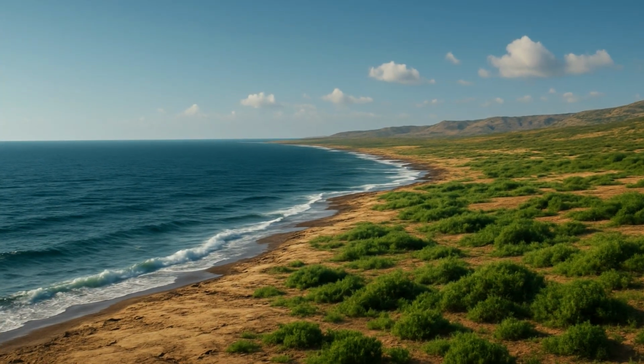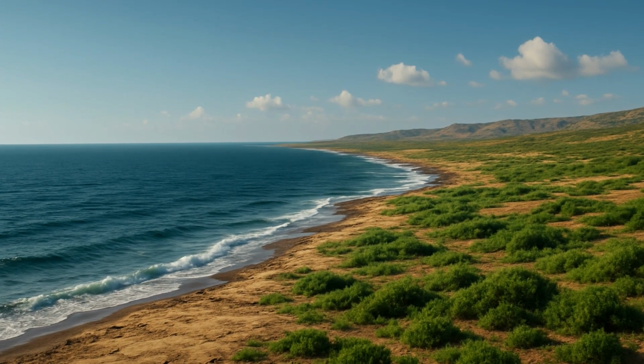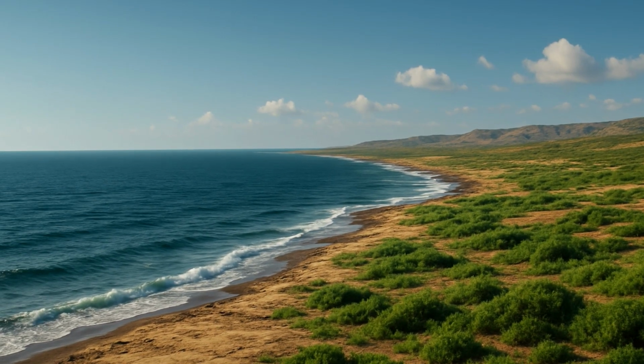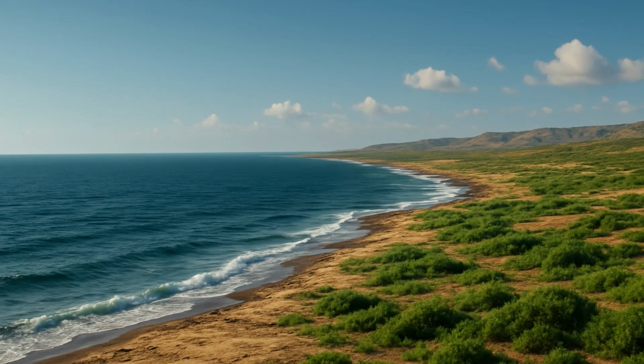Genesis 1:10. And God called the dry land earth, and the gathering together of the waters He called seas. And God saw that it was good.